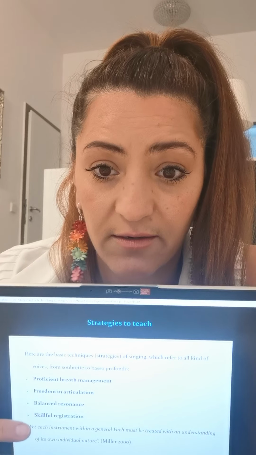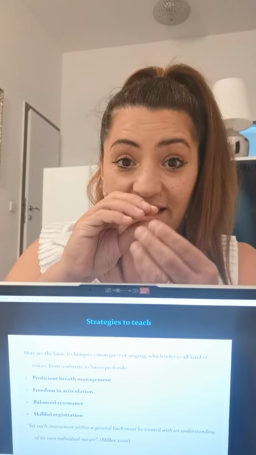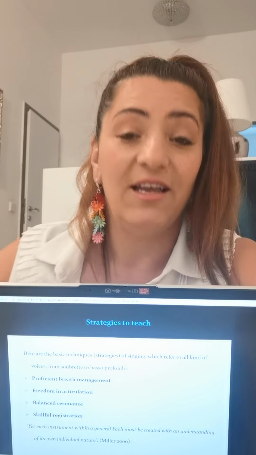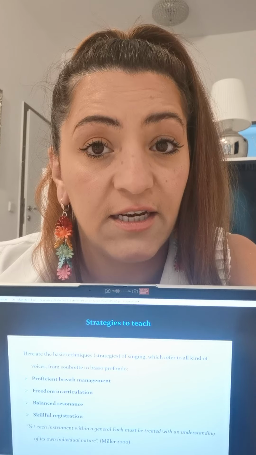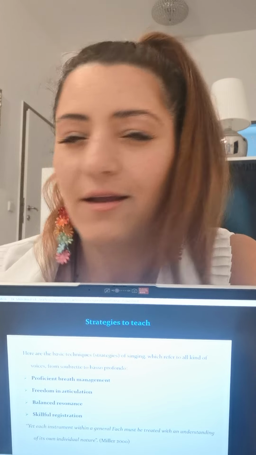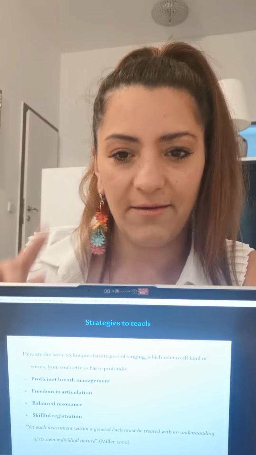And the fourth one, very important, the skillful registration, which is the passaggi, the breaks in the passaggi. So every singer has breaks in the passaggi. And if you're a young singer, your break is more prominent. And if you're a professional singer, they're still there, but you don't really recognize them, okay? And we will talk about this as well. So let's start with the breath management, okay?